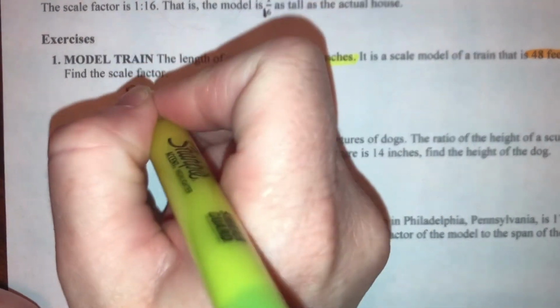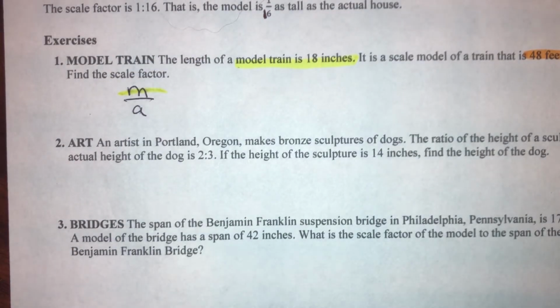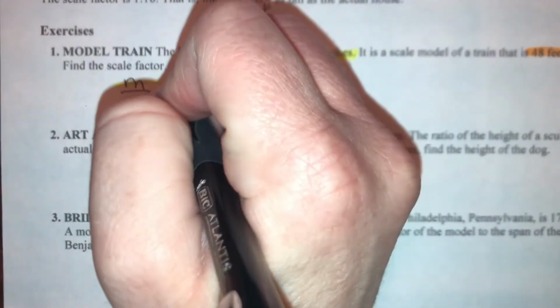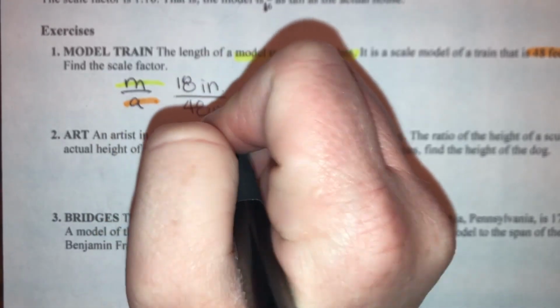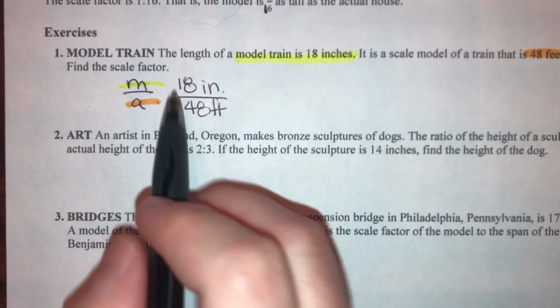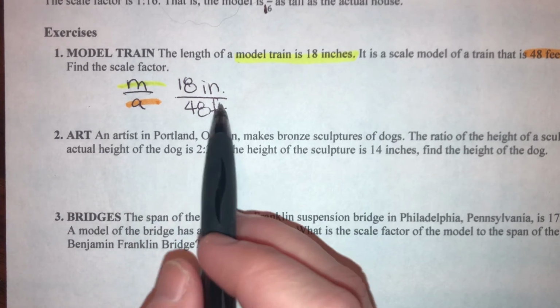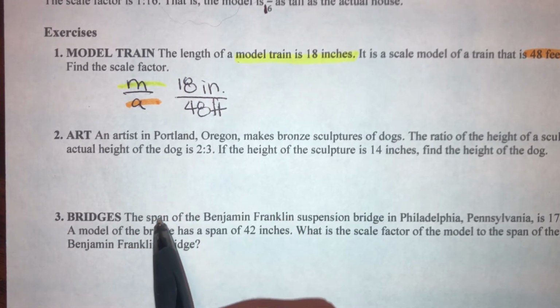So that's yellow over orange. So if we're filling in these numbers, that's 18 inches over 48 feet.